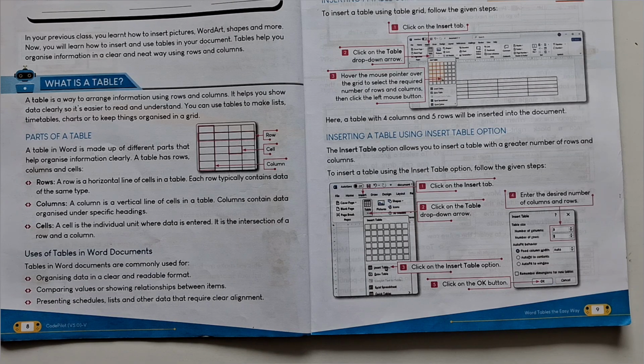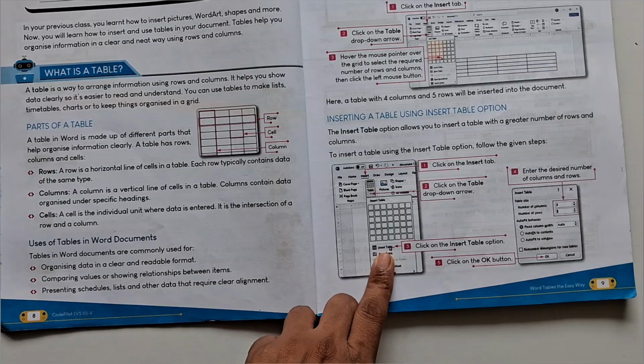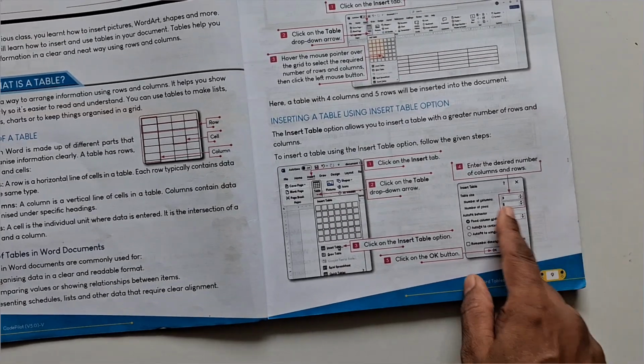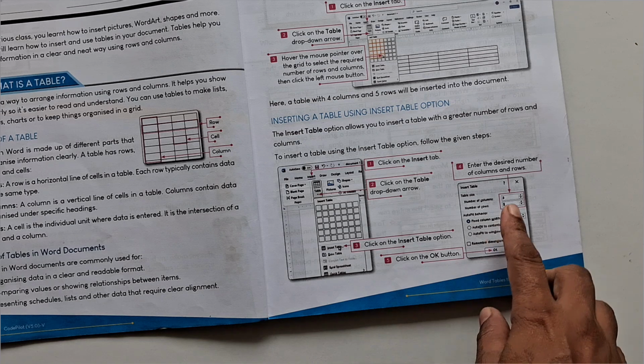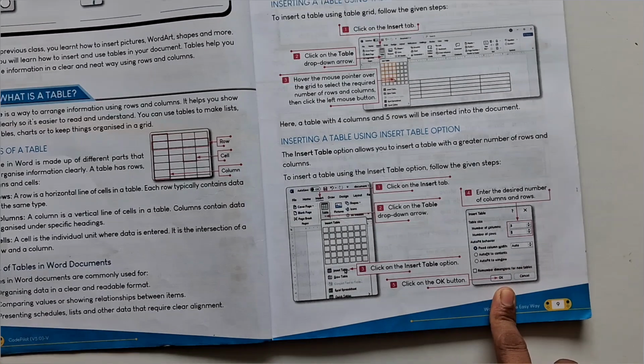Okay, then third one, you can see the insert table option, so click on the insert table option. Then fourth one, you can see this type of picture, enter the desired number of columns and rows here. Okay, then fifth one, click on the OK button. Here, we are done.